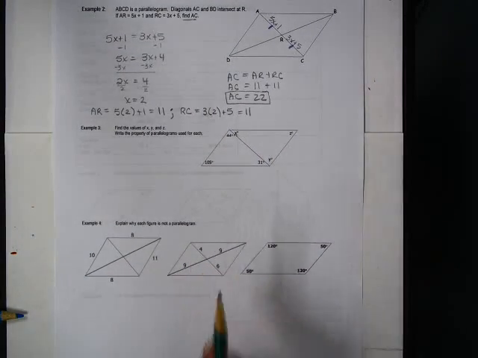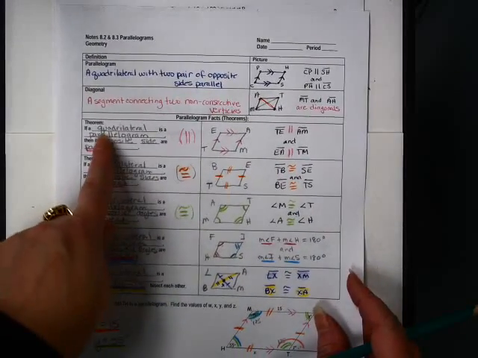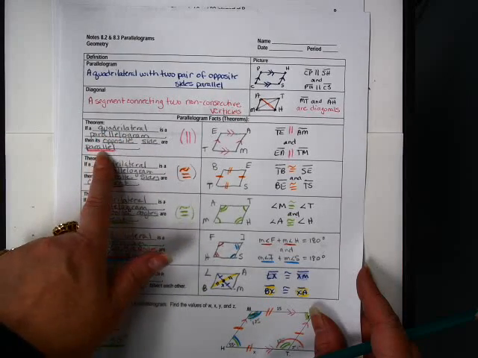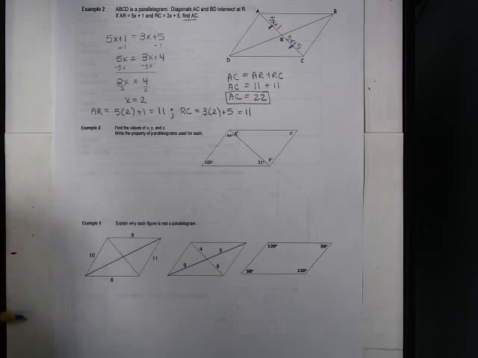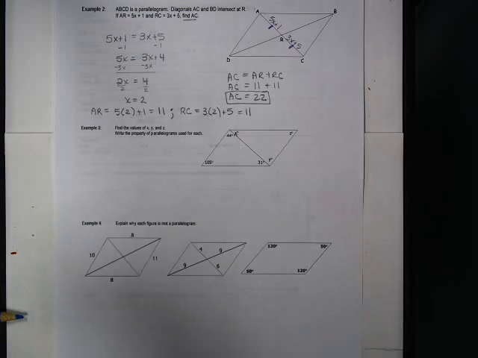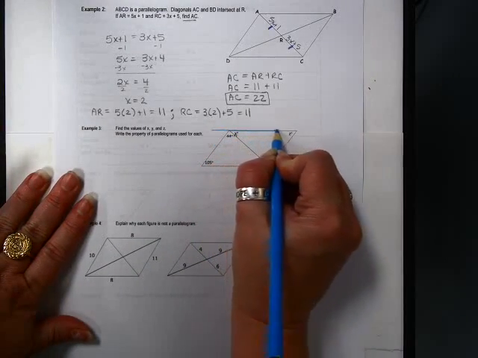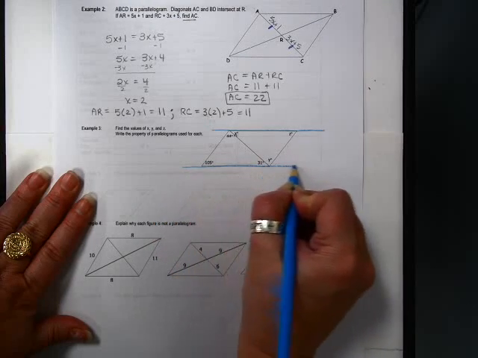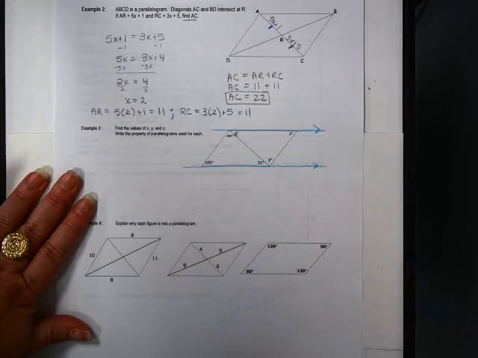Now, the very first one tells you that a quadrilateral is a parallelogram if the opposite sides are parallel. So I'm going to mark the sides parallel. First thing I'm going to do is get a color and draw, just extend this side out. This side and this side I know are parallel. Okay? So those are parallel lines.